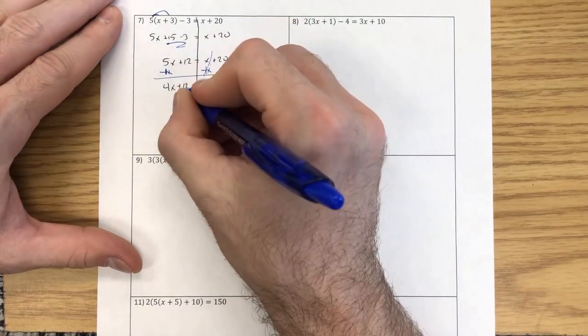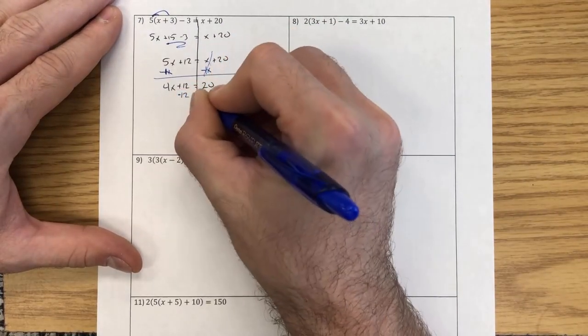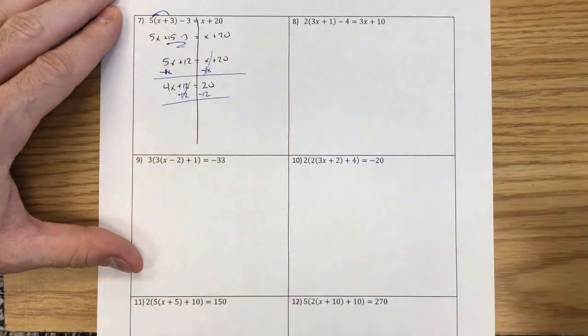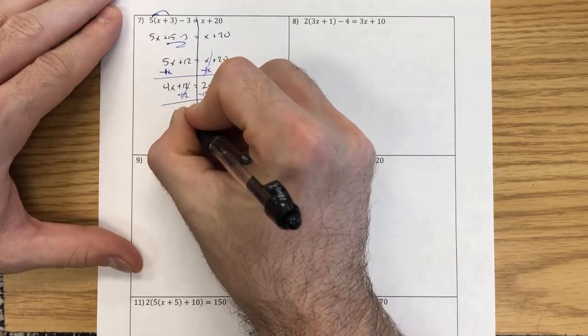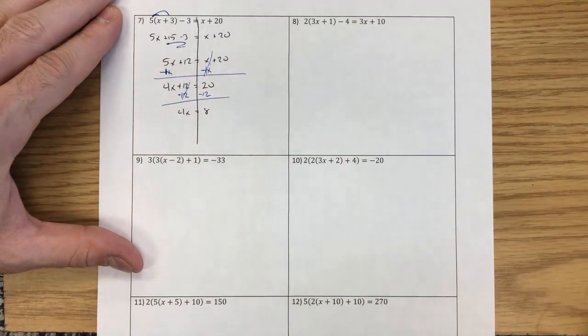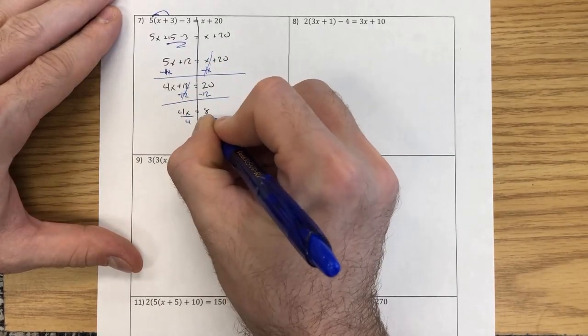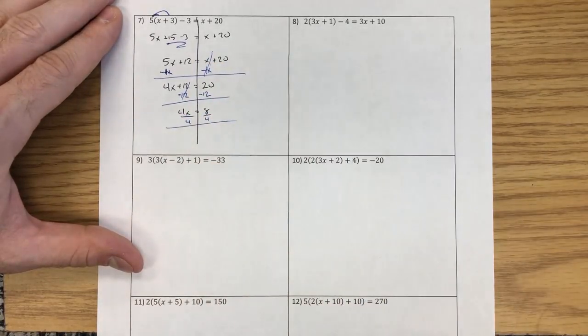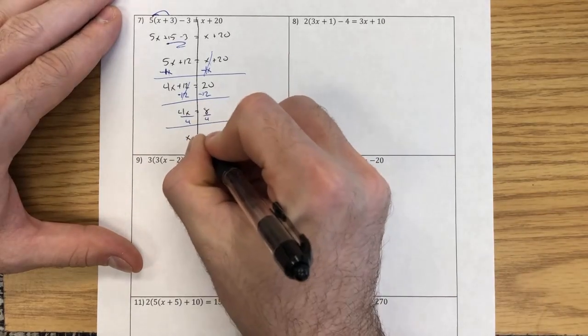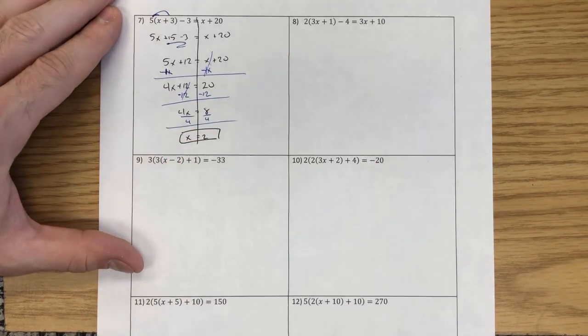And then just like our previous examples, I'm going to get rid of that term by subtracting it away. And then my last step is I get rid of the coefficient. I get rid of that multiplication by dividing. And what that's going to give me is an x is equal to 2.